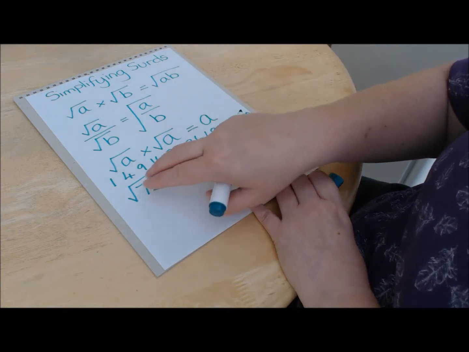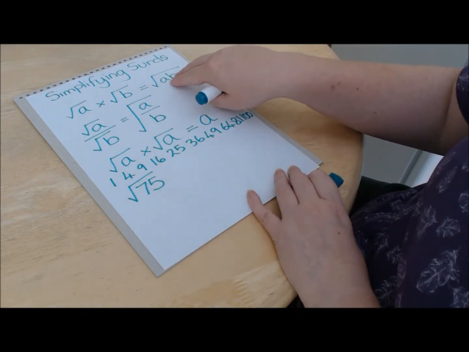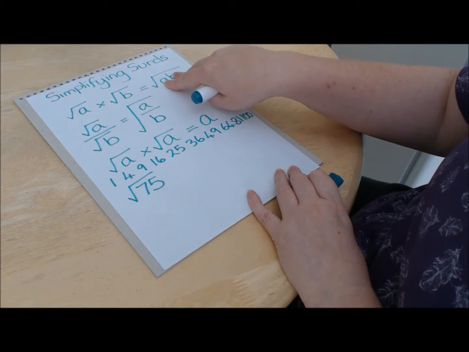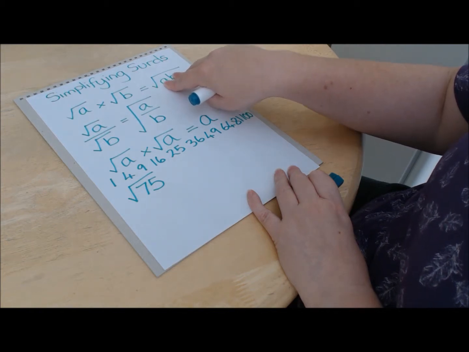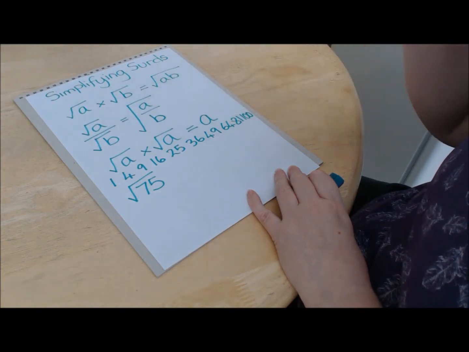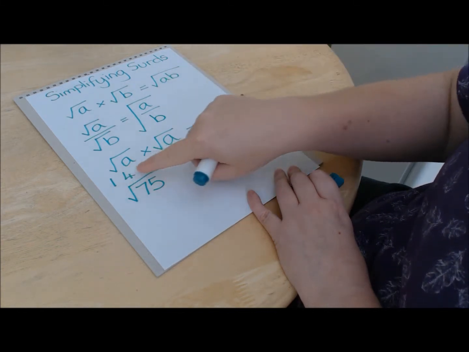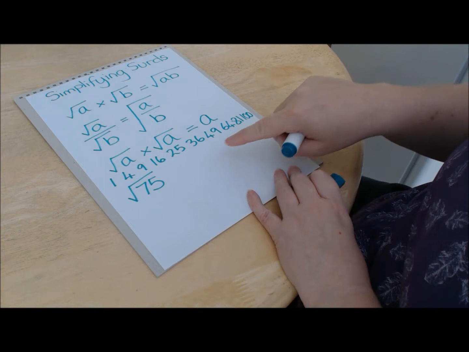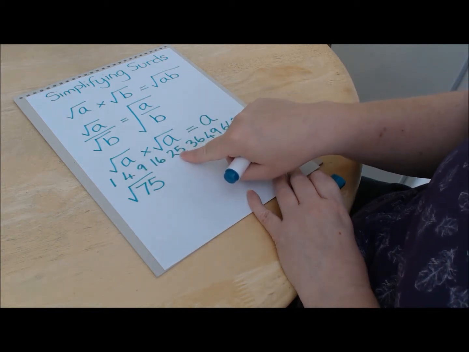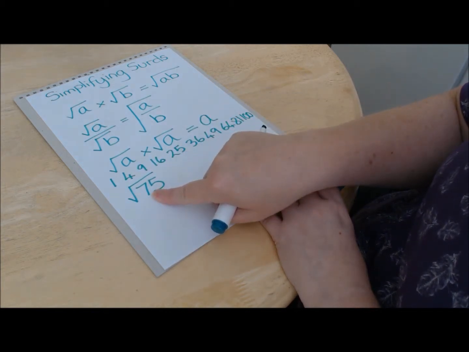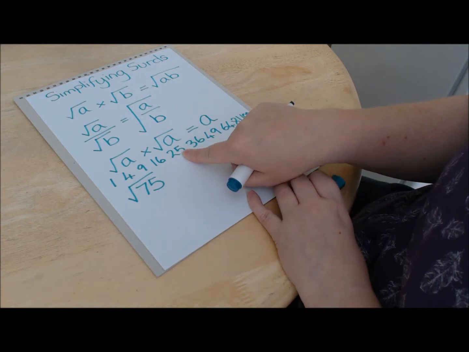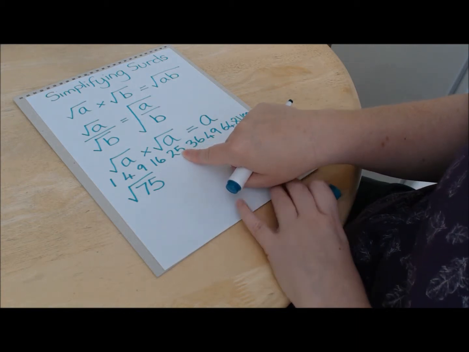So I want you to picture this 75 as being the answer to multiplying these two together. And what we need to do is find one of those numbers as a square number. Hopefully you can see that the biggest square number that works with this is 25.